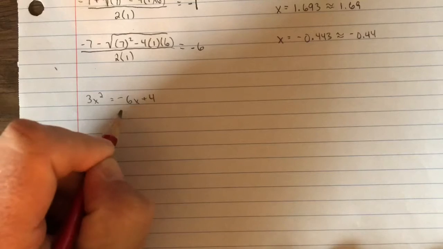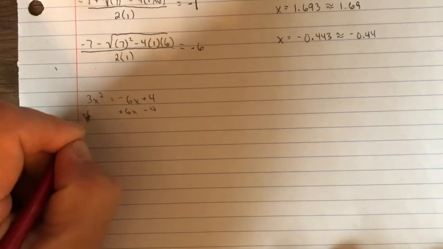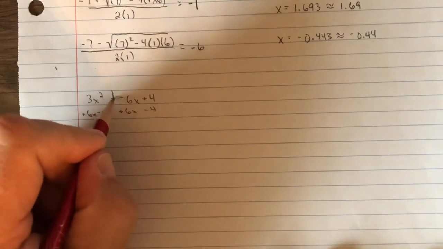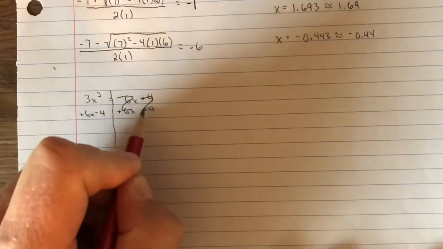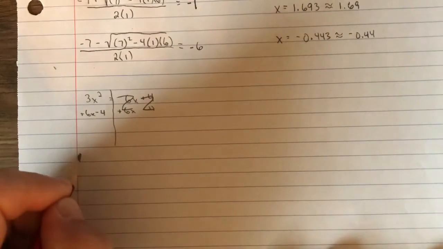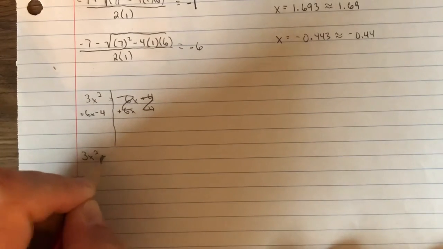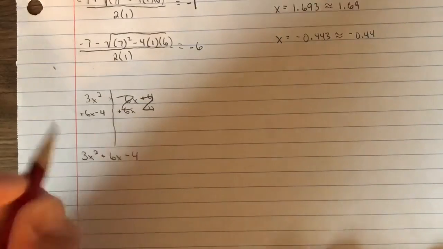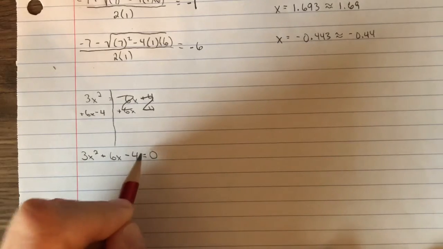So I'm going to add 6x, and I'm going to subtract 4 from both sides. Okay, and if I need to, I can delineate my line here. When I do that, I get a 0 pair here and a 0 pair here. So now when I rewrite, I get 3x squared plus 6x minus 4, and all of that is equal to 0.